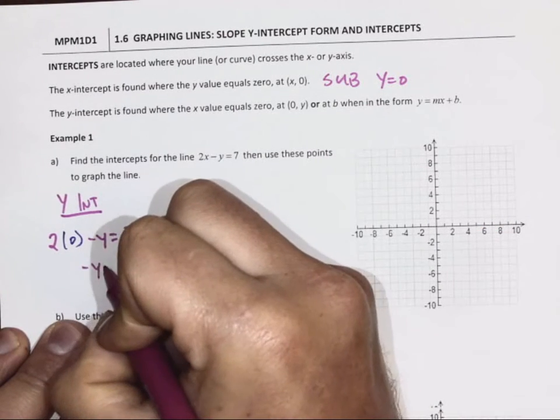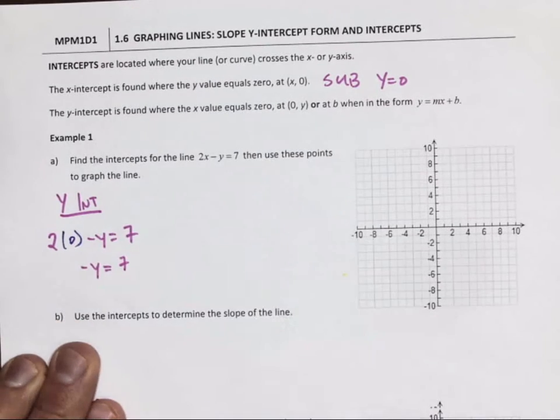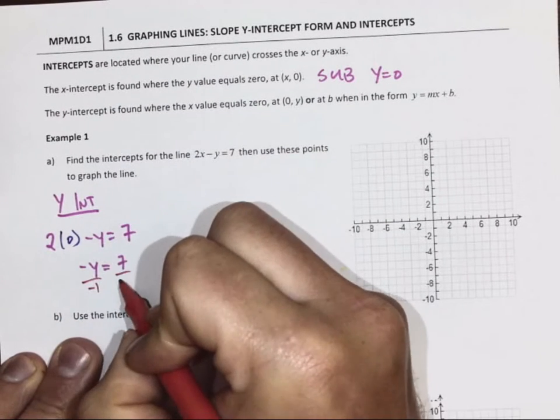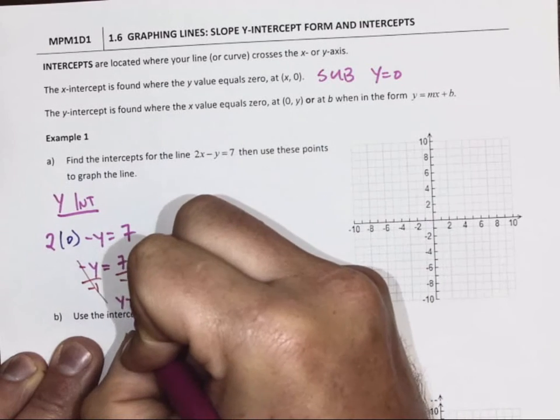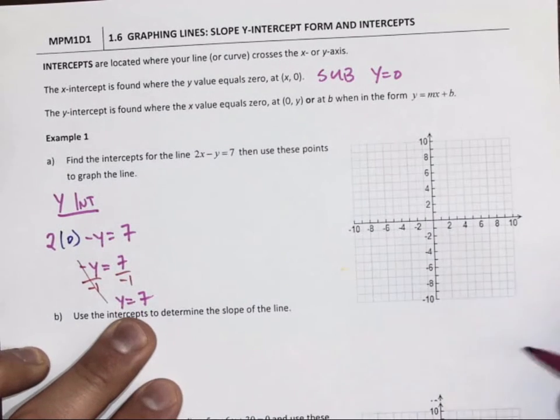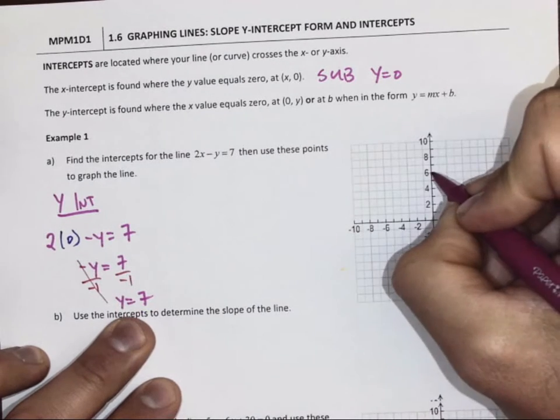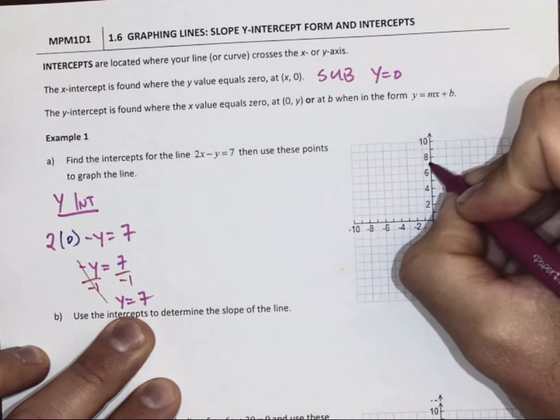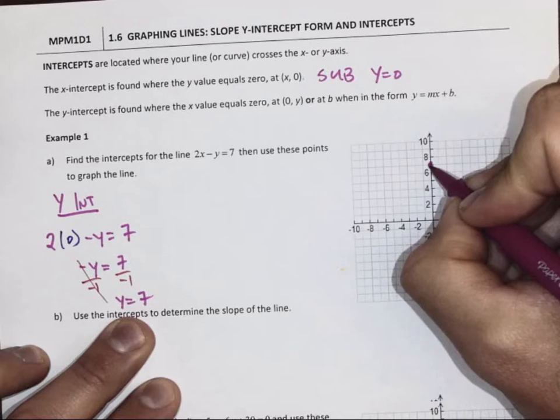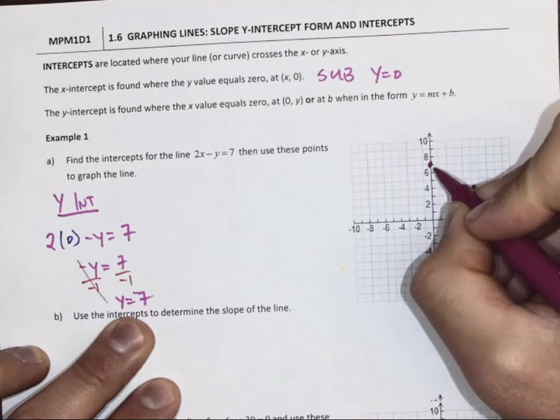So I have -y equals 7, divided by -1, divided by -1. And y equals 7. So there's our y-intercept. Sorry, y equals -7.